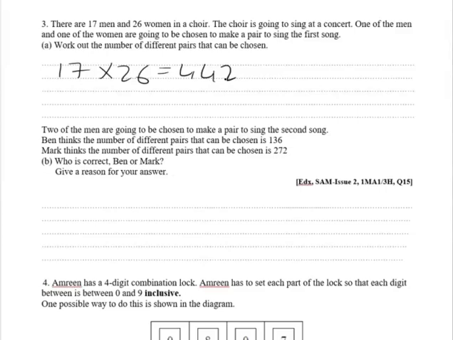Who is correct? Now, if we're looking at the same group, in this case it's men, so we've got 17. If we select another man, it has to be from 16 men. So we're going to do 17 times 16. But since we're looking at the same group, we have to divide it by 2. So we're going to do 17 times 16 divided by 2. And that's going to give us 136. Now, who's correct? Ben. Ben is correct, as he divided by 2.